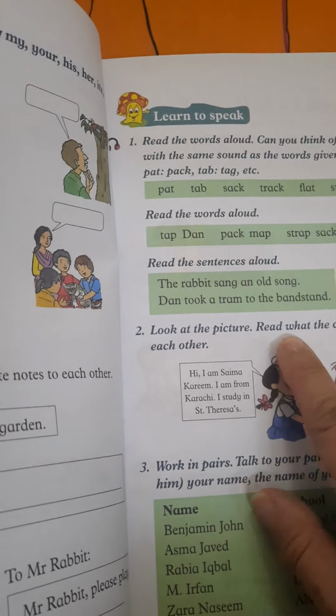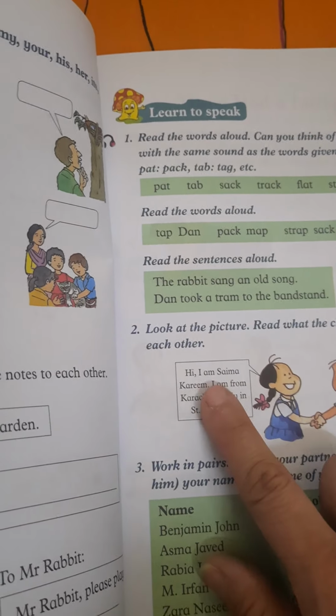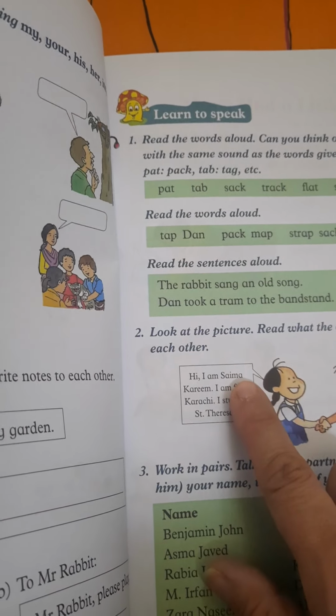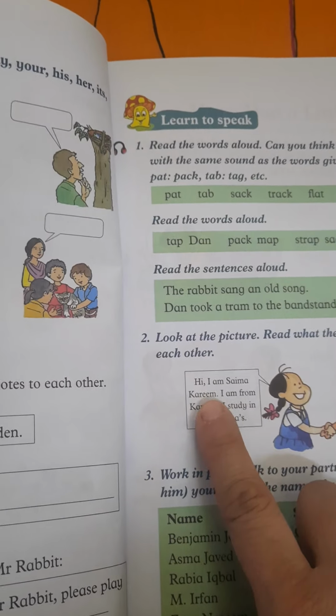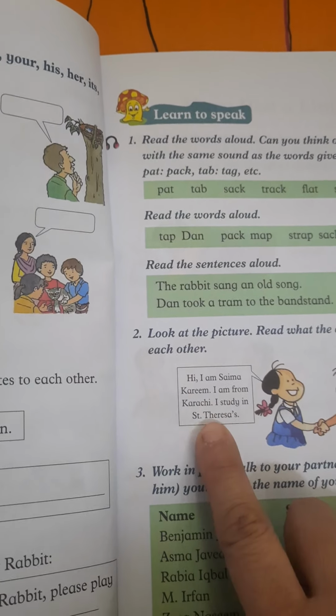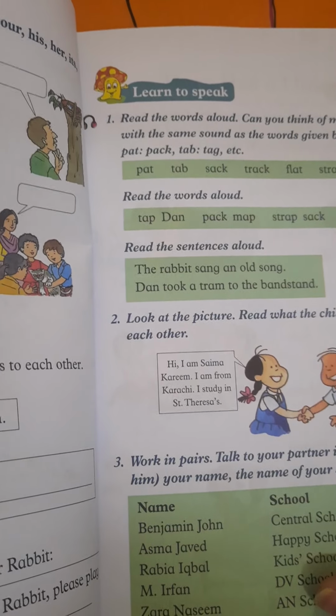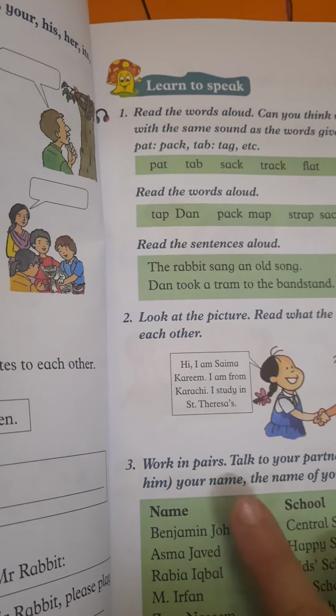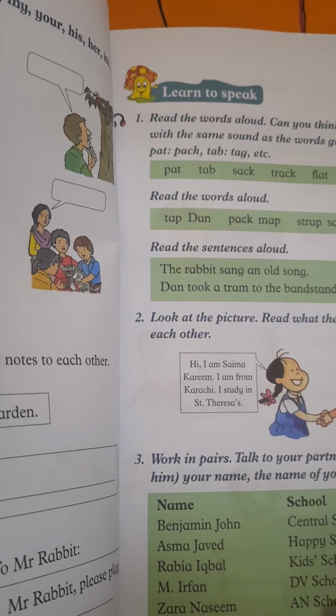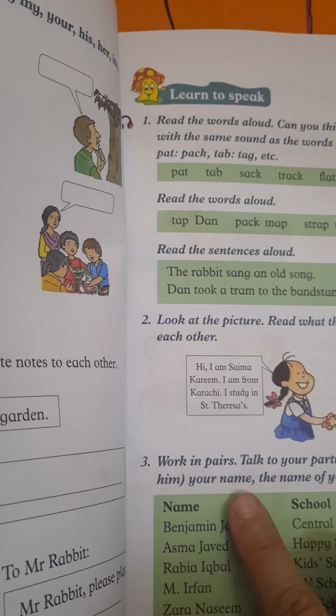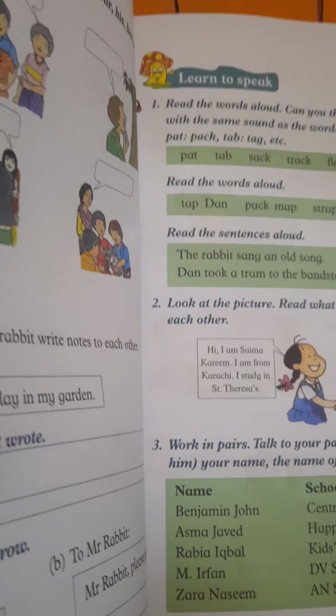Look at the picture. Read what the children are saying to each other. Hi, I'm Saima. I'm Saima Kareem. I'm from Karachi. I study in St. Theresa's. Hello, I'm Saad Ahmed. I'm from National School in Lahore. Work in pairs. Talk to your partner in the same way. Tell her or him your name, the name of your school and your town.